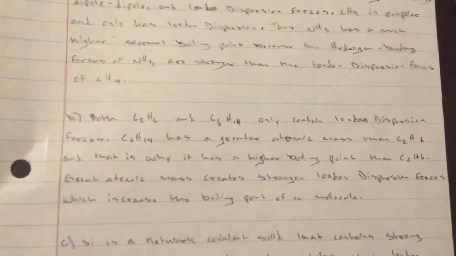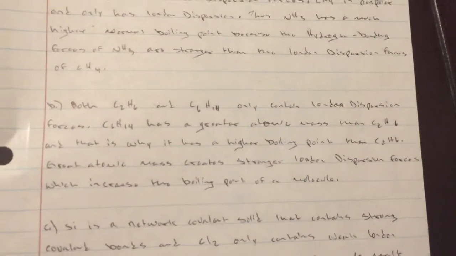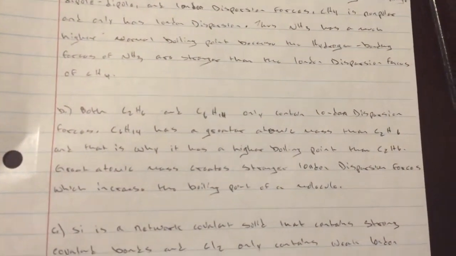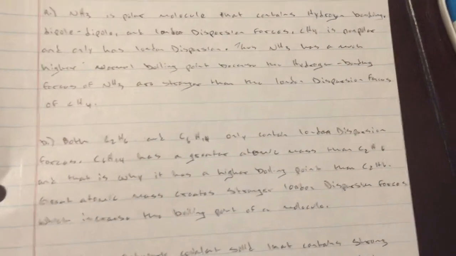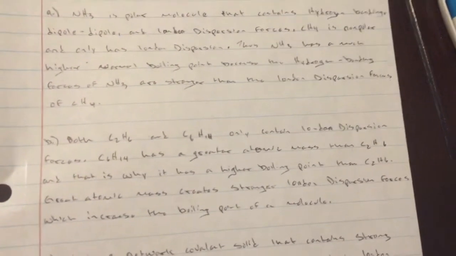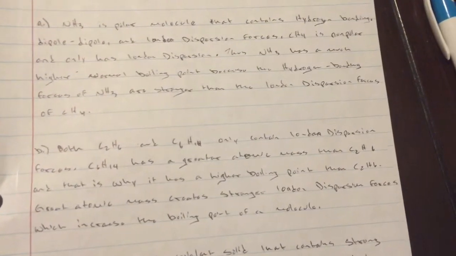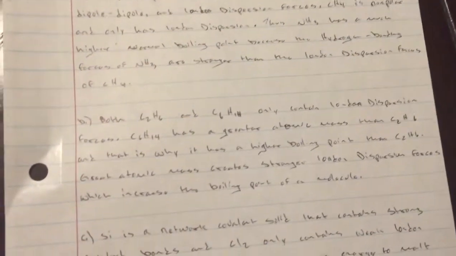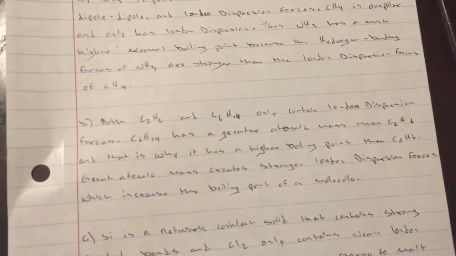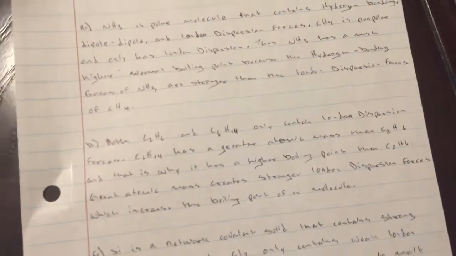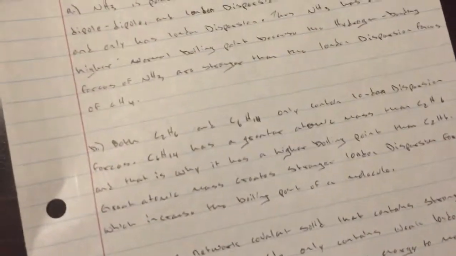However, C6H14 has a greater atomic mass than ethane, and that is why it has a higher boiling point than ethane. That should be hexane. Greater atomic mass creates stronger London dispersion forces, which increase the boiling point of a molecule. So the bigger the molecule is, the stronger the IMFs are.